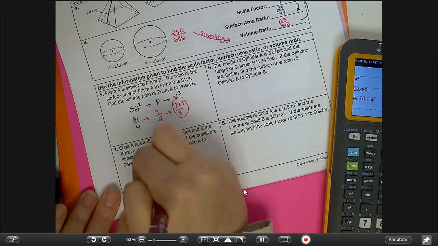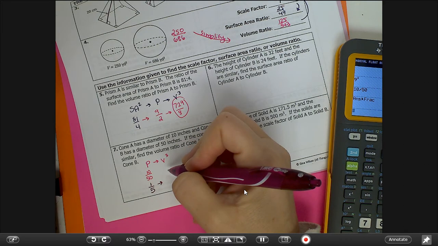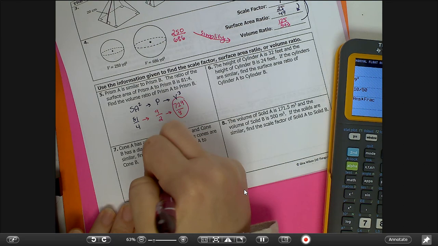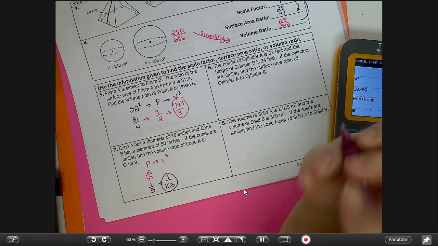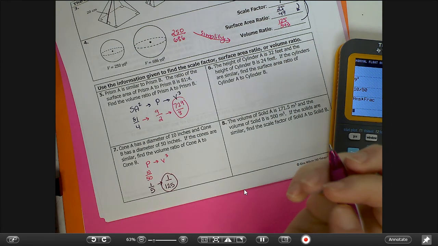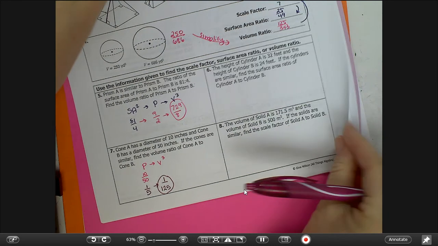Now we move over to volume. How do you get from plane to volume? Cube. So 1 over 125 is the answer. That is the volume ratio of A to B. All right, let's do number 9.